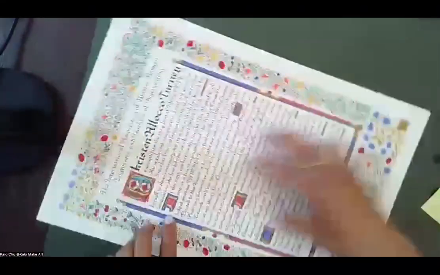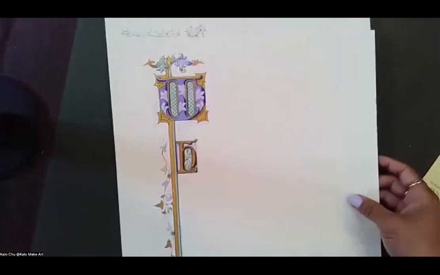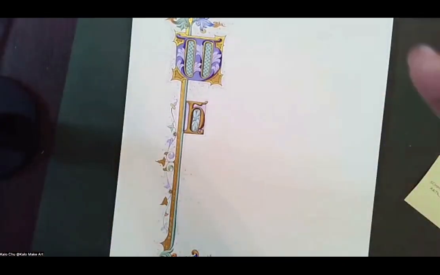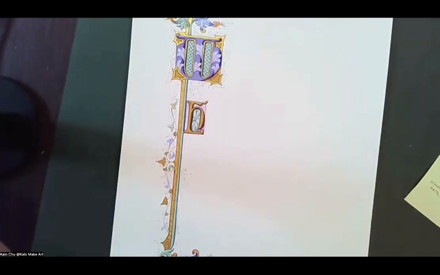Okay, so that's two pieces, and hopefully that gives you an idea of the layout. I've done the INPAF certification. They have a category called Illumination and Borders. These works are quite big, and unfortunately, I will see if I can.